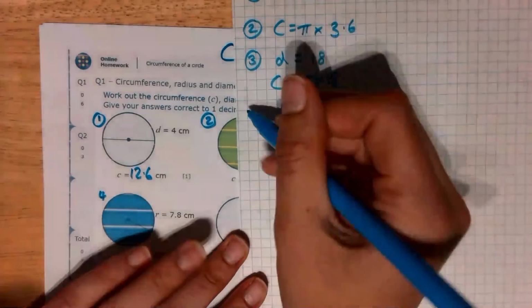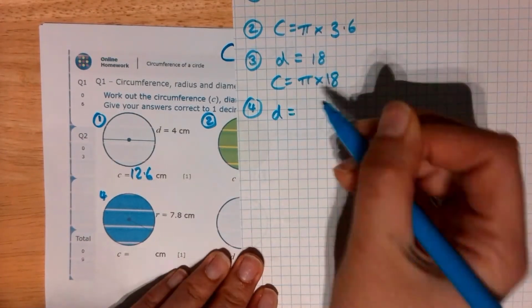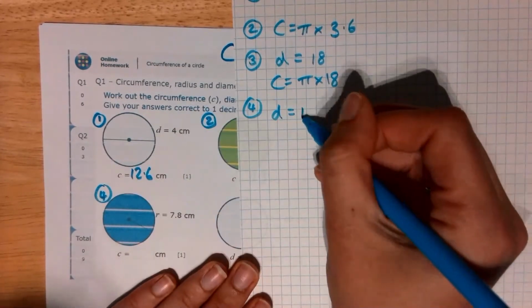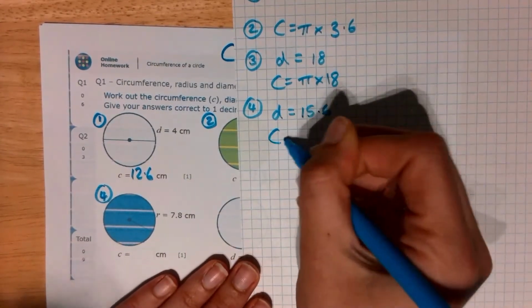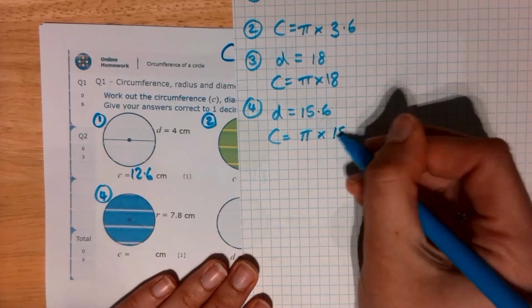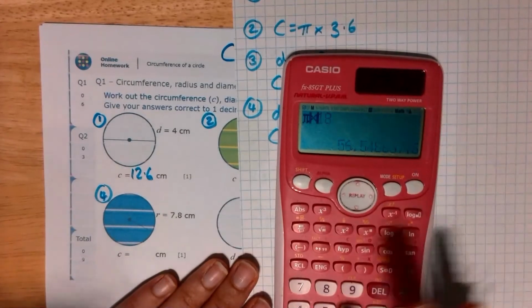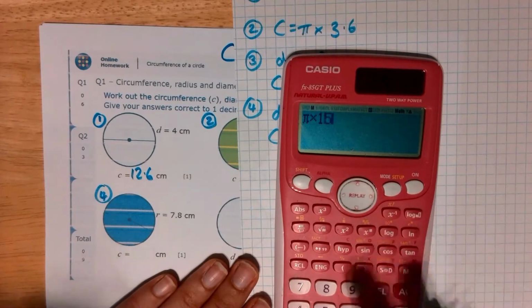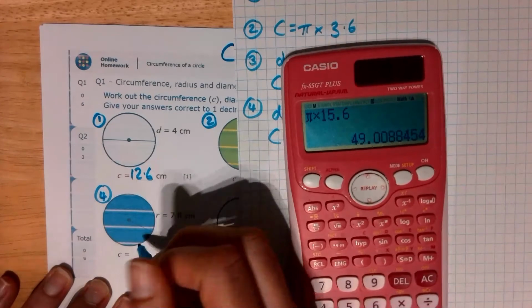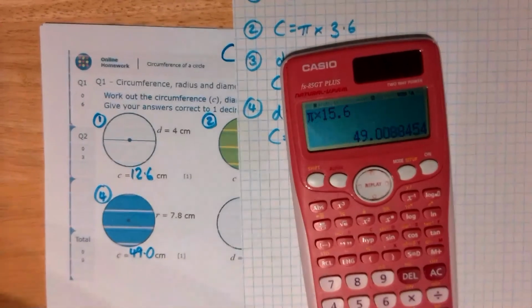Right, number 4. Again, they haven't given us the diameter, they've given us the radius. So we'll think about what the diameter would be. The diameter will be all the way across, which is double the radius. That's going to be 15.6. So to find my circumference, I'm going to do pi, always pi, multiplied by my diameter, which is 15.6. On my calculator, pi times 15.6, 49.00. Now it wants one decimal place, so give it one decimal place. 49.0. Don't skimp on your decimals.